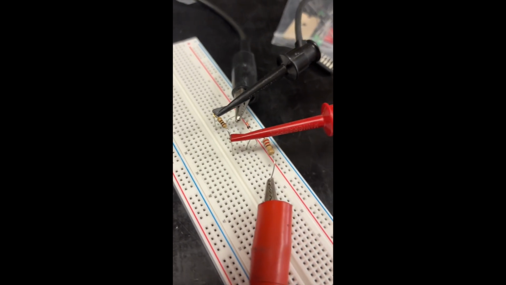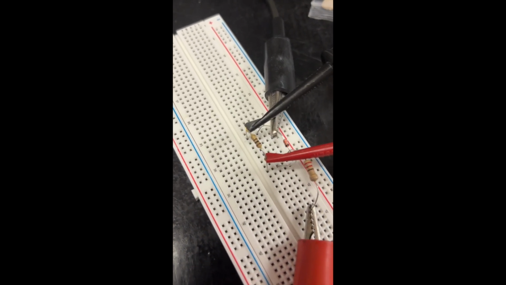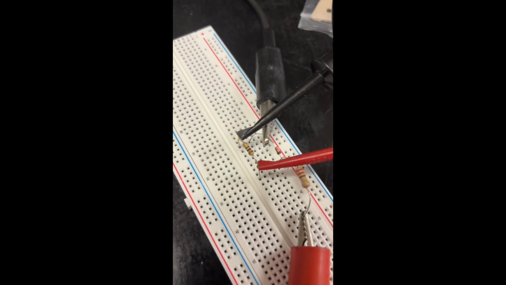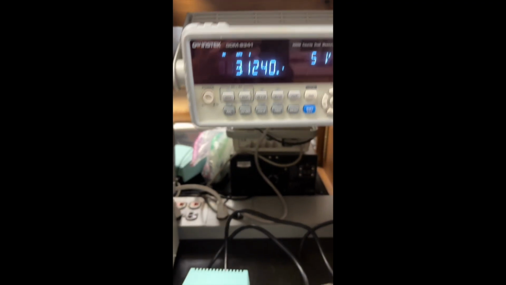You can see right now I'm measuring the voltage across the Zener diode and the 100 ohm load resistor, which is giving me 3.124 volts with a 10 volt input.